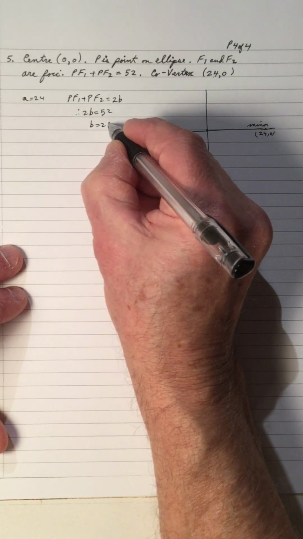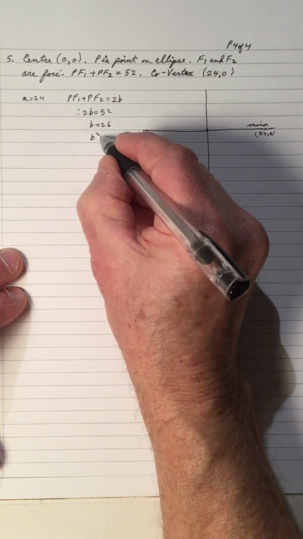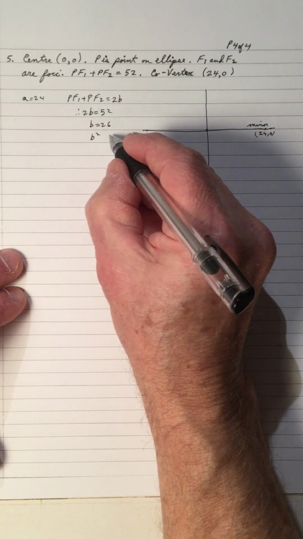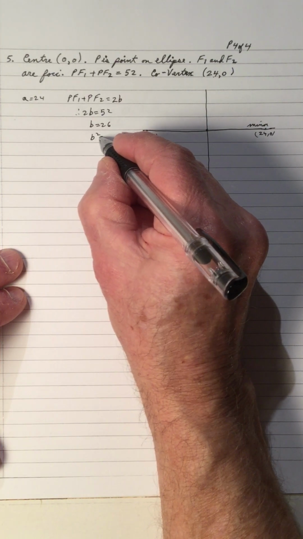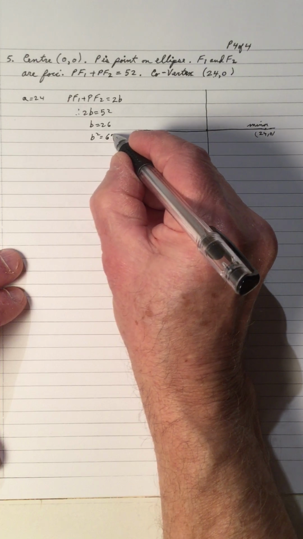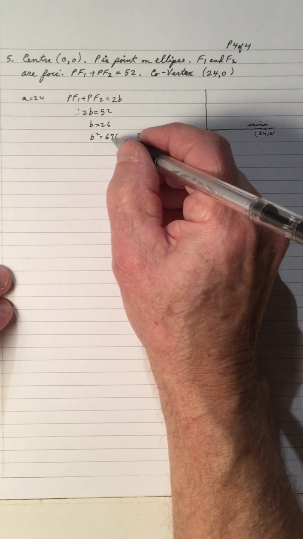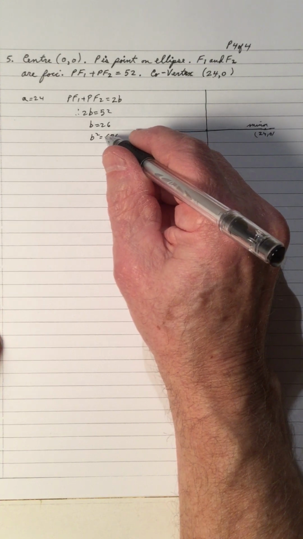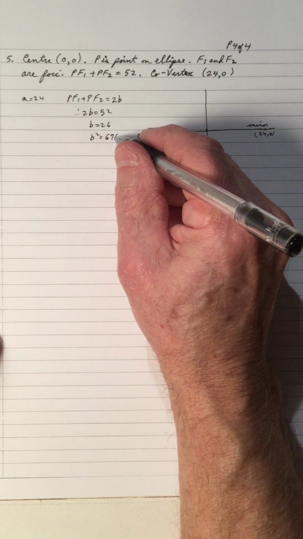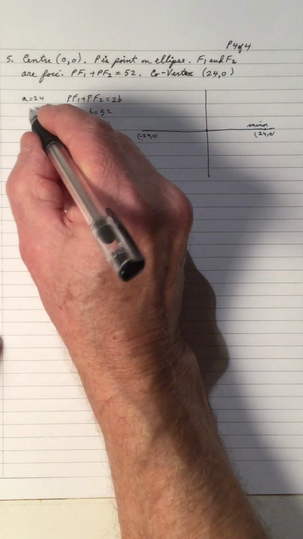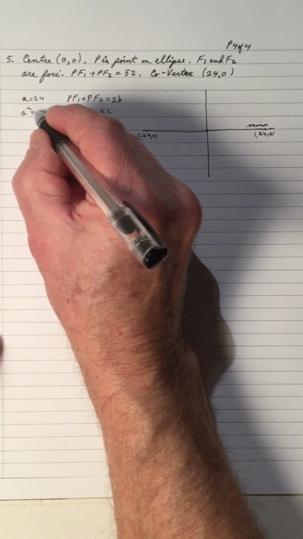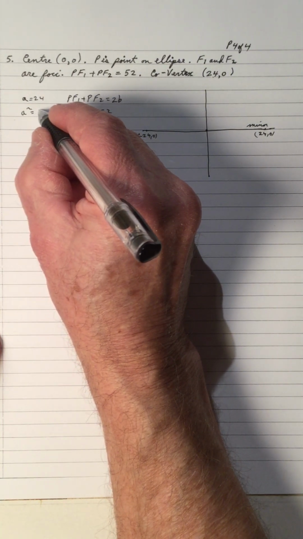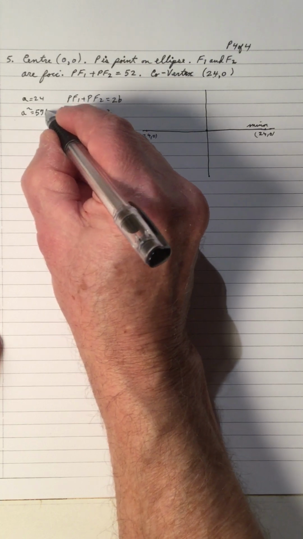B is 26. So B squared, when you square 26, if you can't do it in your head, use the pencil or the calculator, B squared is 676. So A squared, 24 squared, is 576.